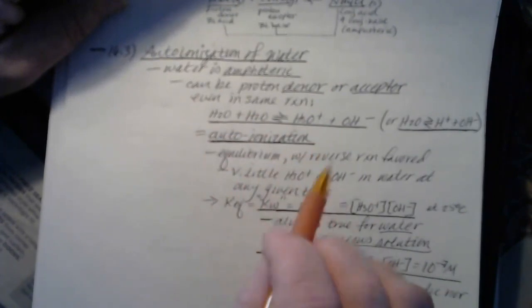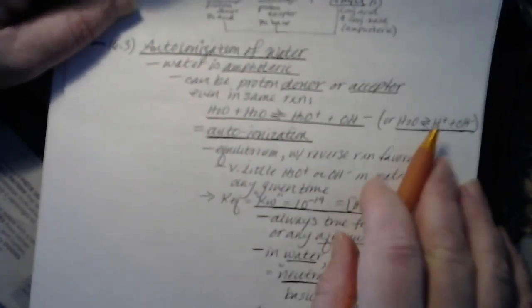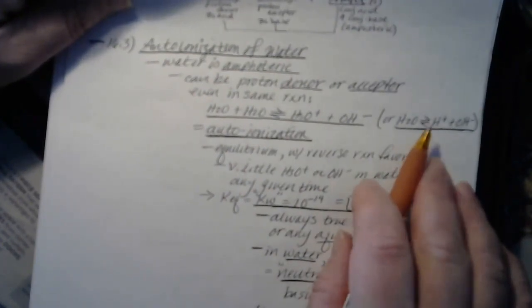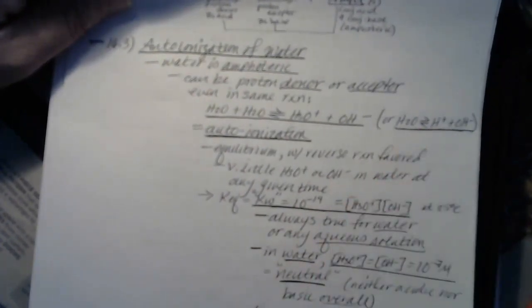You need two water molecules combining and dissociating into H3O+ and OH-. And this is known as autoionization. That is, water ionizes with itself, not in the presence of anything else. And this always happens to some extent under any circumstances, even when you just have pure water.